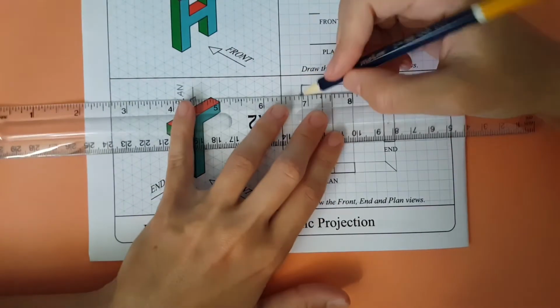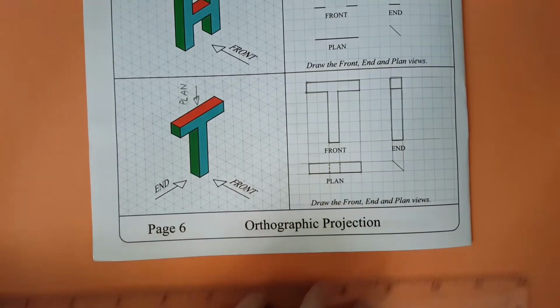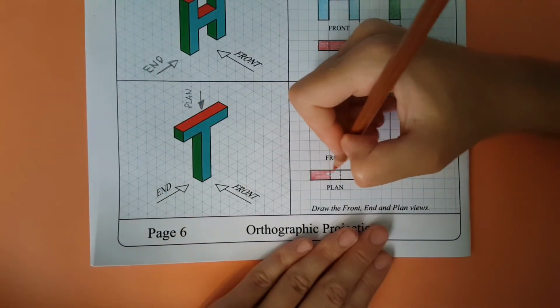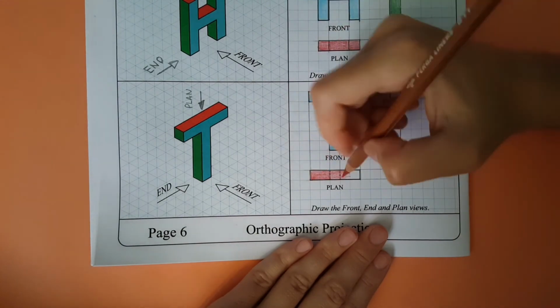Now darken the outlines of the elevations. Then color each elevation in the assigned color as seen on the isometric view.